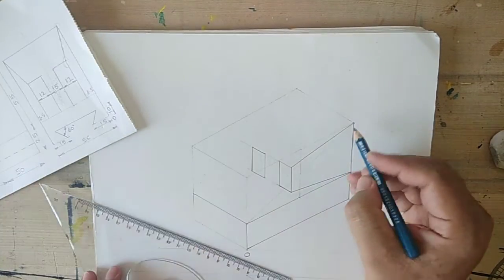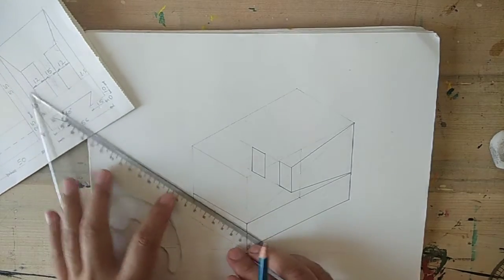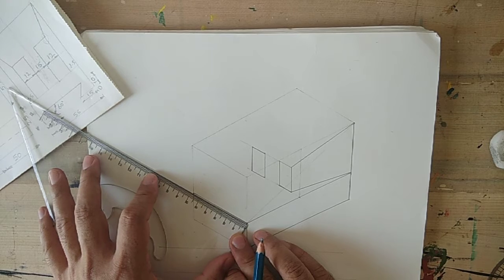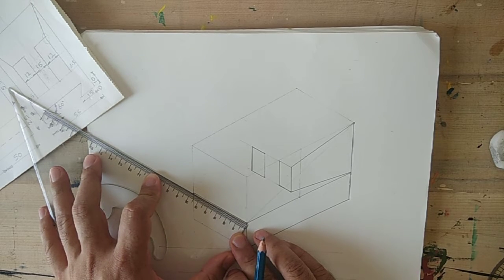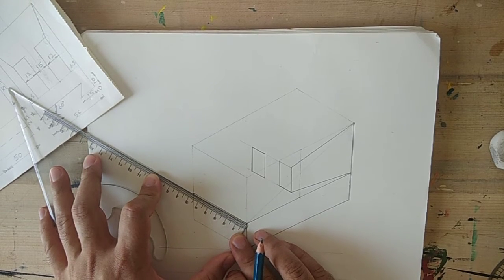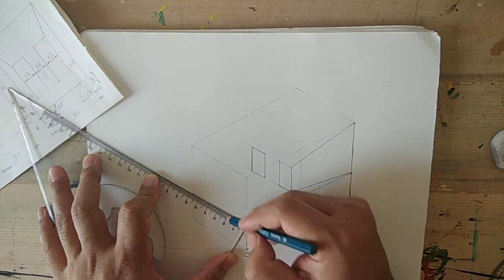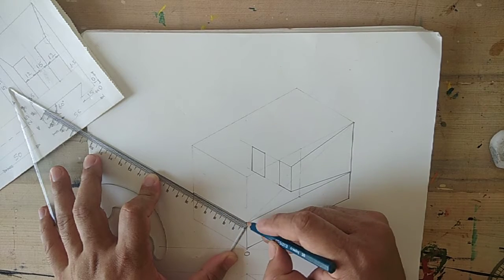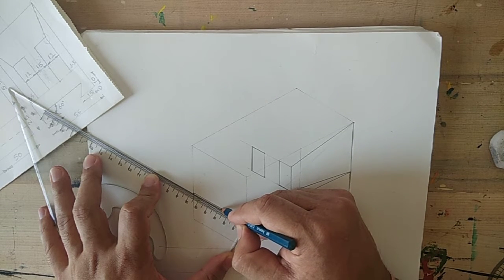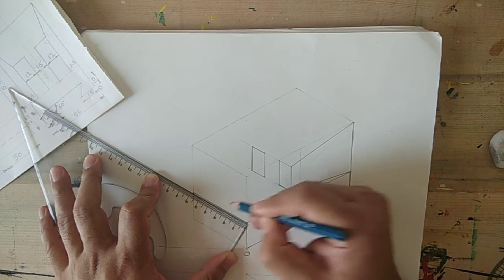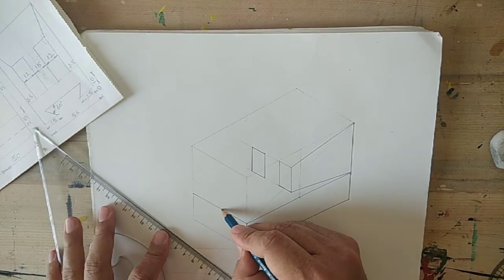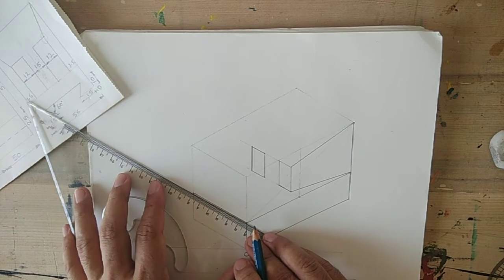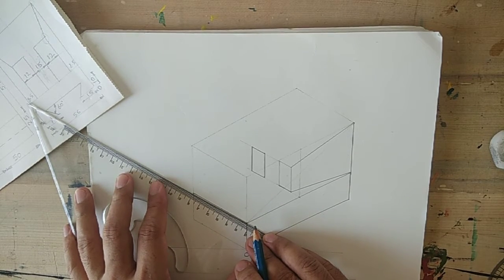That means class, we need to first find out the midpoint of this line. It is 56. So the midpoint of 56 is 28, okay, 28. So now class, from that 28 measure 7.5 on both sides.